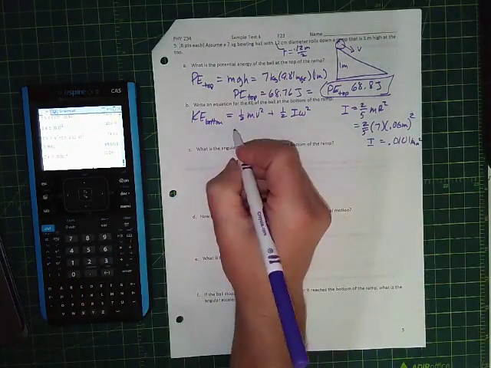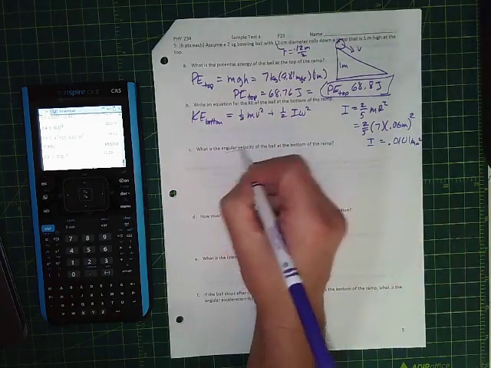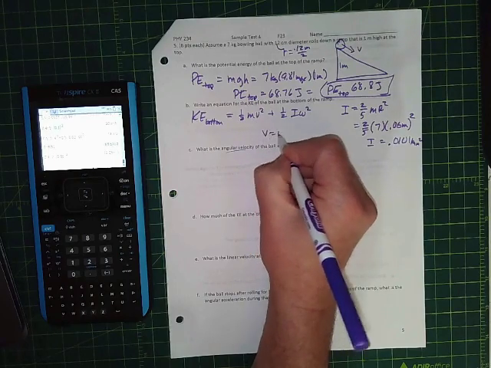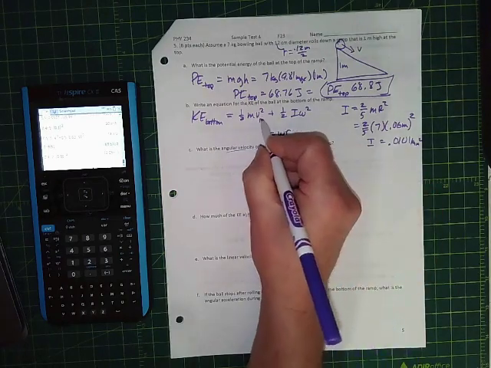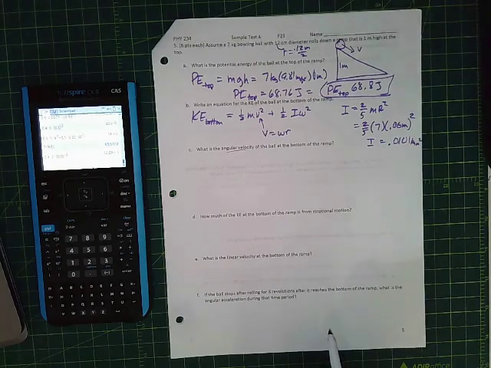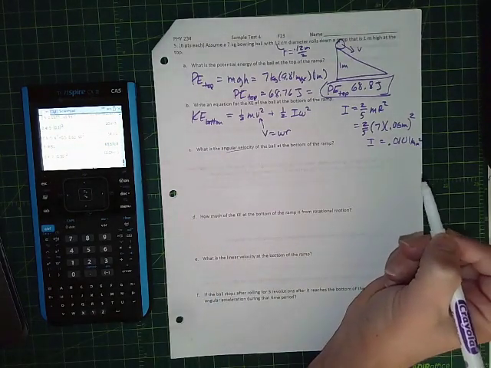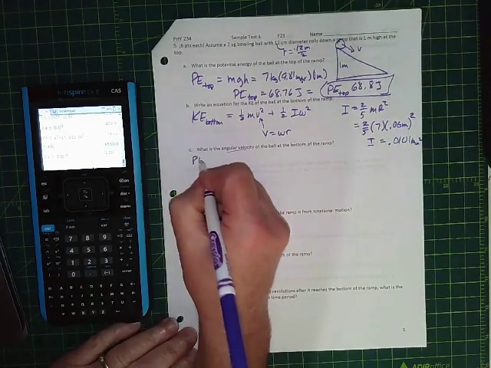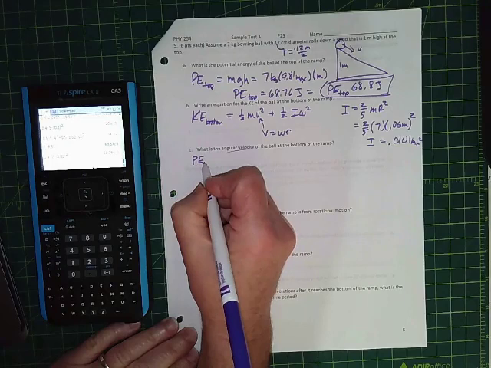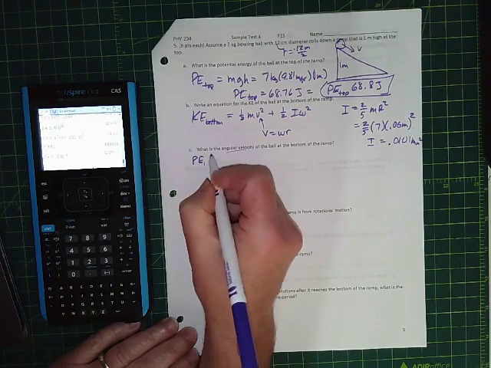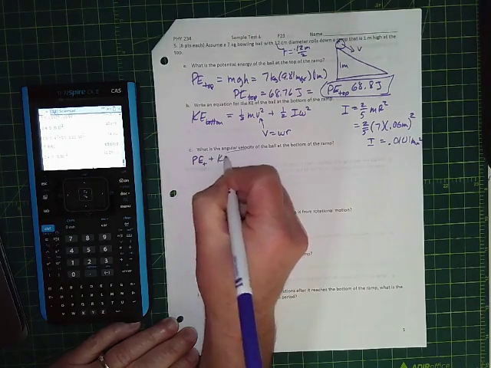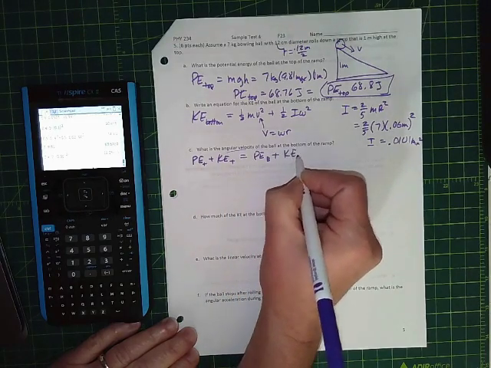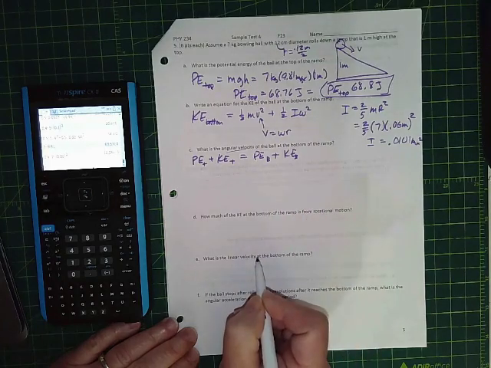And we can always use, just looking ahead, looking for angular velocity. So let's go ahead and say that v equals omega r. We're going to substitute that in here in a minute too. But okay, let's move on. What is the angular velocity of the ball at the bottom of the ramp? So let's go ahead and write out where we don't have friction. We're assuming everything is conserved. So we got PE top plus KE top equals PE bottom plus KE bottom. All right, kind of our basic stuff.